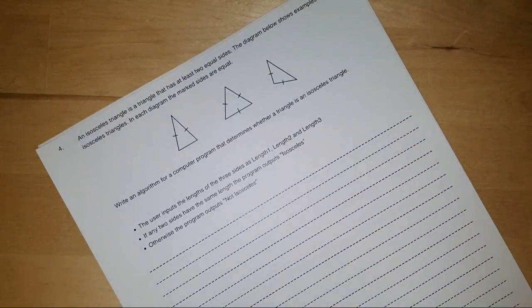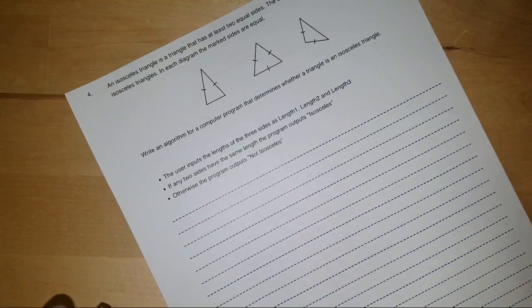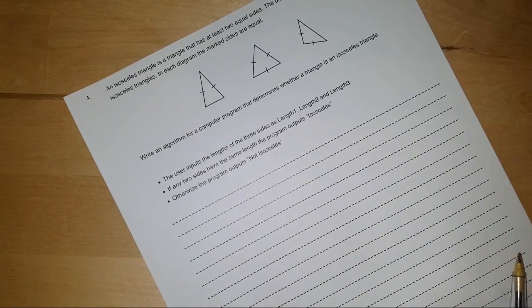Okay, let's have a look at this one. Something a bit more interesting. So this is worth 5 marks, this question. You need to write an algorithm which takes 3 inputs, compares them, and tells the user whether or not the triangle is an isosceles triangle. I don't know if you've seen Silicon Valley, but it's kind of like the hot dog program that the guy makes. So is it a hot dog or not hot dog? This is exactly the same. So is an isosceles triangle or not isosceles is basically what we're going for here.